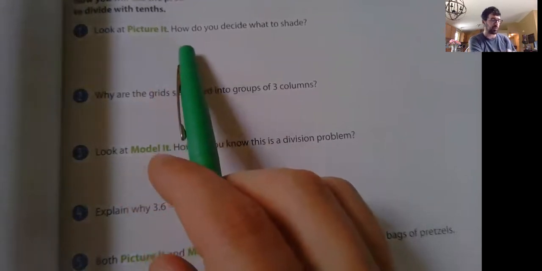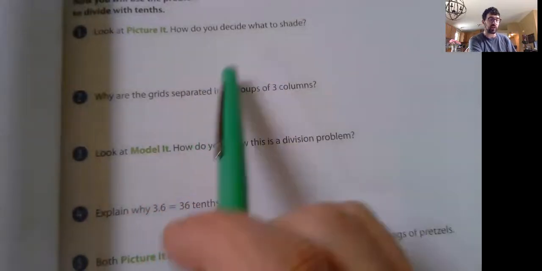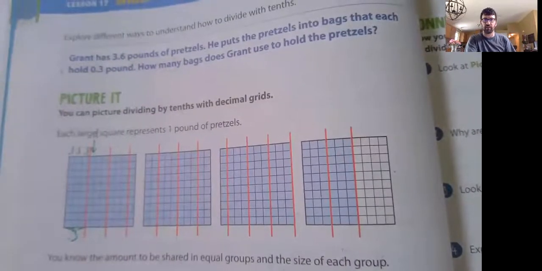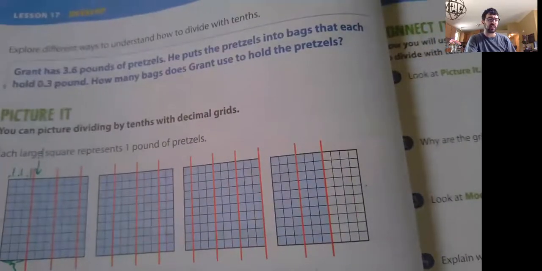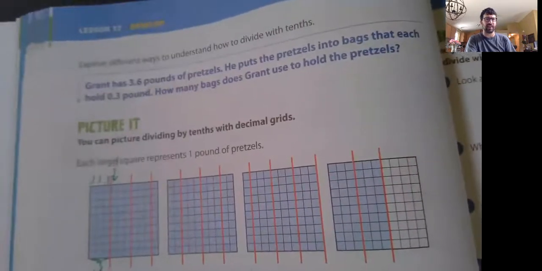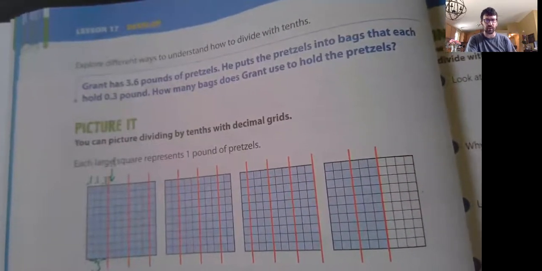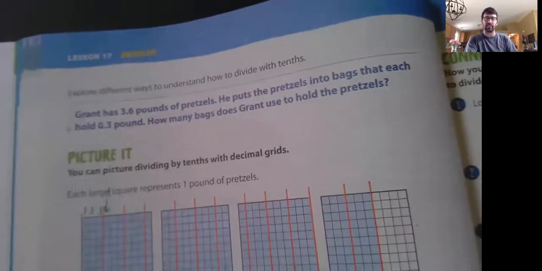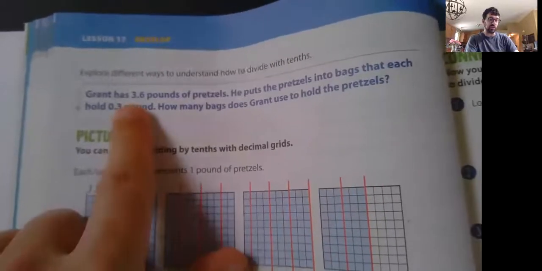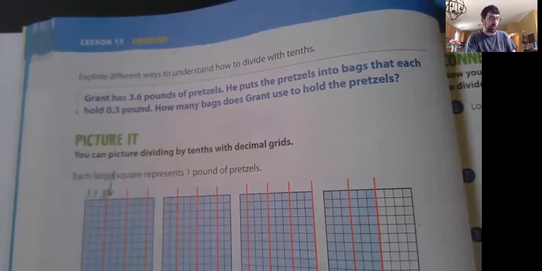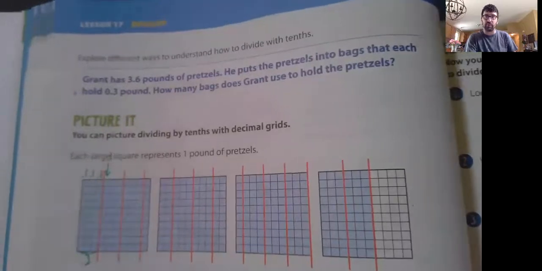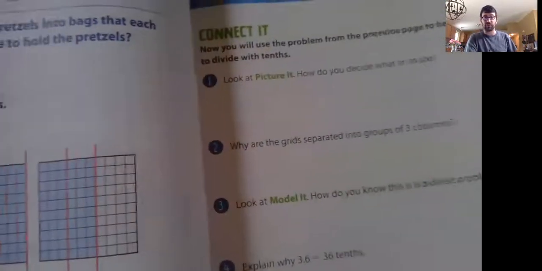Like, for example, number 1, let's just do number 1 together just to help you out here. How do you decide what to shade? In the picture here, how did you decide what to shade? Well, I decided that it was going to be because I'm dividing into 3/10 groups, right? Oh, and what to shade? I apologize. What to shade here? That's even easier because we're going to shade 3.6 pounds because that's how many I have in total, and that's why I'm going to divide into groups, right? This is my total amount, so I want to represent my total amount. So that's what's actually shaded, right? Again, not that complicated. Let's go to the next one.